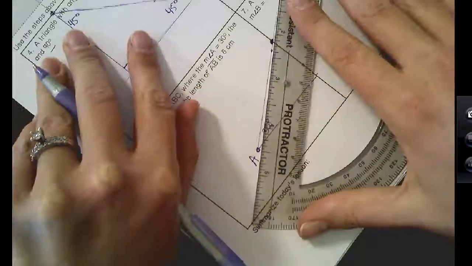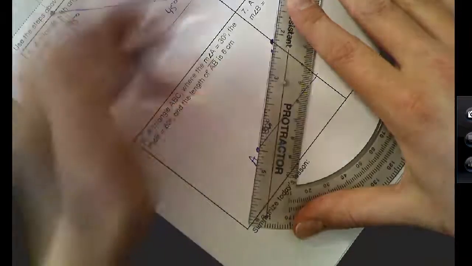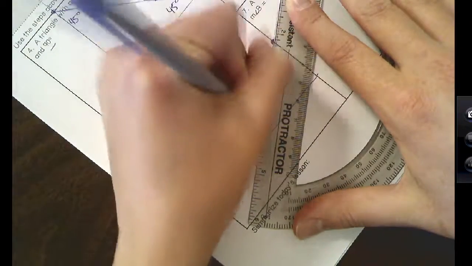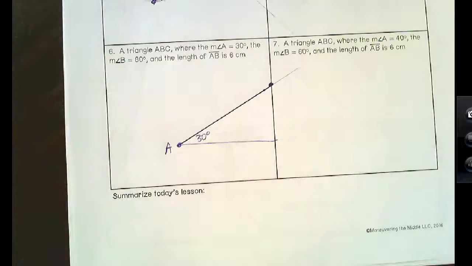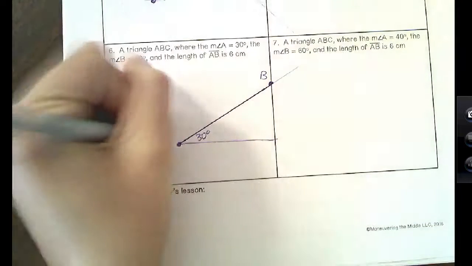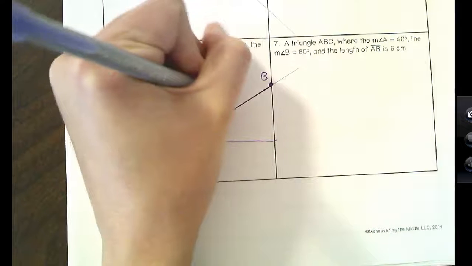And then I'm going to go back and make that line nice and dark up until that 6 centimeter line, just so I know that's exactly where I hit that 6 centimeters. And this is a little bit of extra, I just don't need it. And I'm going to label that point B, because from A to B has to be 6 centimeters.